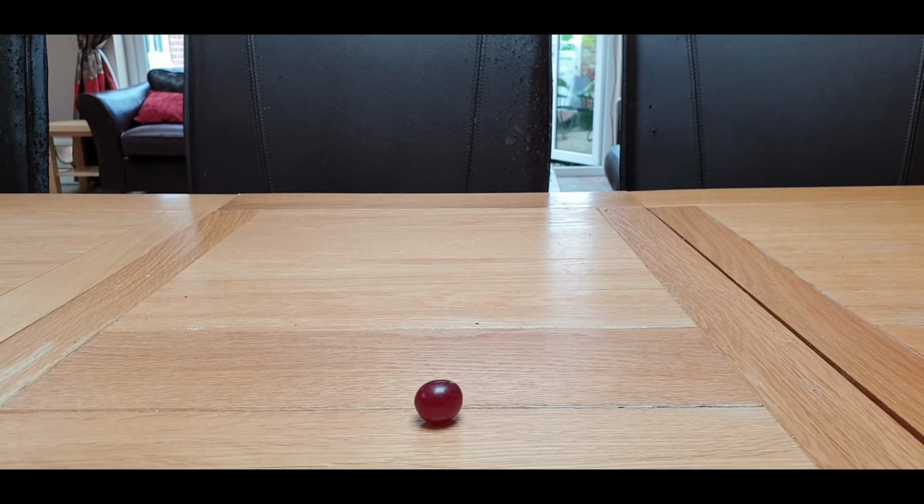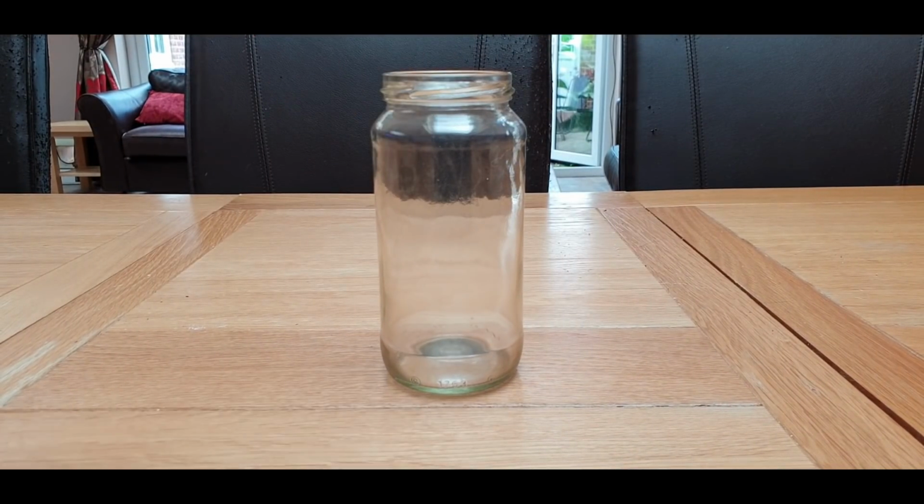Perhaps we should try to remove any external influences on the grape. We can run the same test and use a jar. The jar is still open to the atmosphere at the top, but nothing can affect the grape from the side. Let's drop it again and see what happens. Well, we seem to get the same result. The grape, which is denser than the atmosphere, still moves downwards until in this case it's stopped by the bottom of the jar, which is denser than the grape.